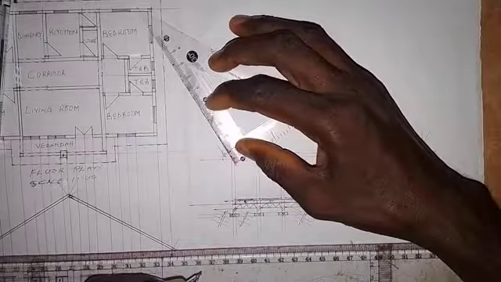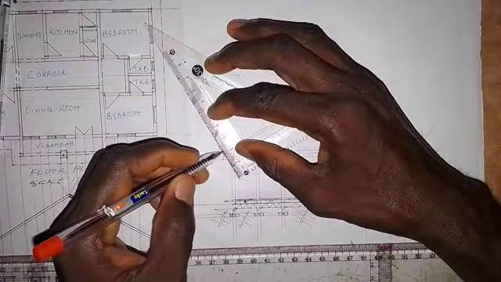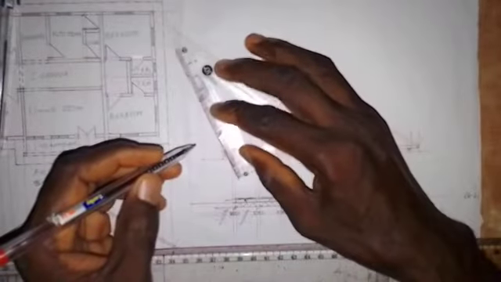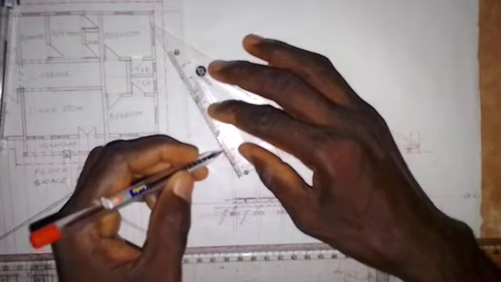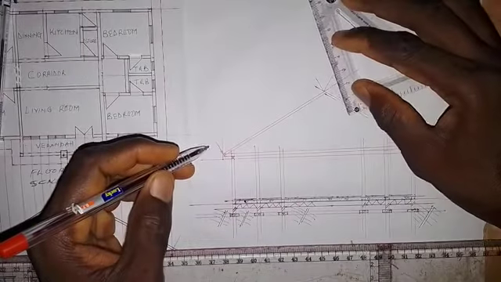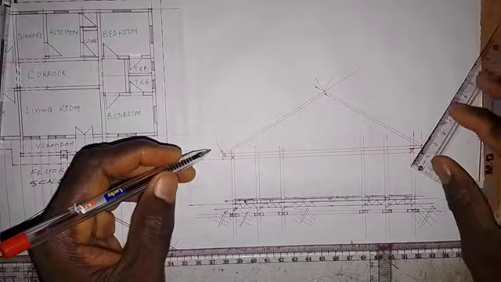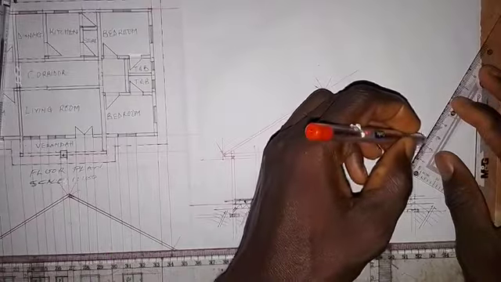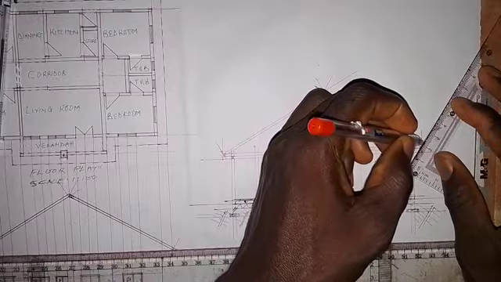It's on the purlin that the roofing materials are made, and the purlins are the ones that support the roofing material. So let's take 2 millimeters again. So from this line up here, we take 2 millimeters up. So this is 2 millimeters here. So we have 2 millimeters there. So this also, we take 2 millimeters here. On this side we take 2 millimeters. So this is 2 millimeters.